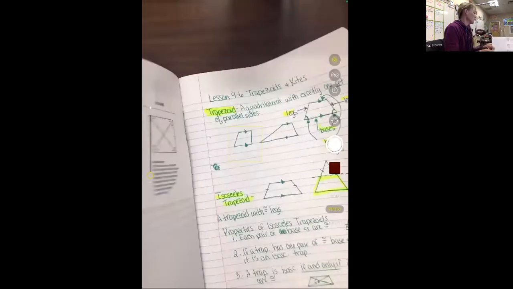And those are the properties of an isosceles trapezoid. So we're going to start with 1, 2, 3, and 4 in our guided notes.